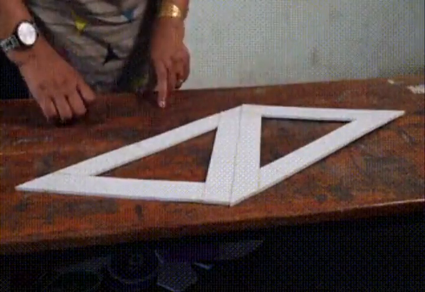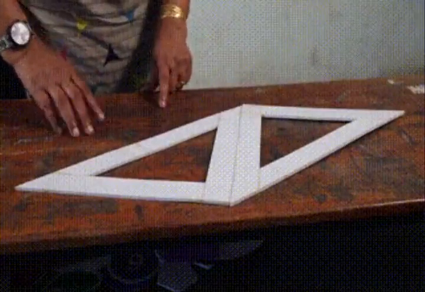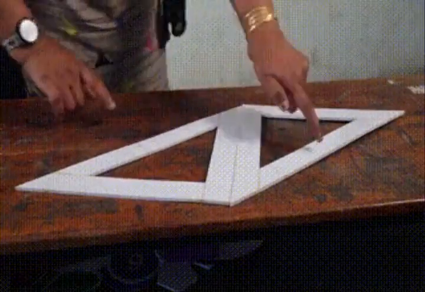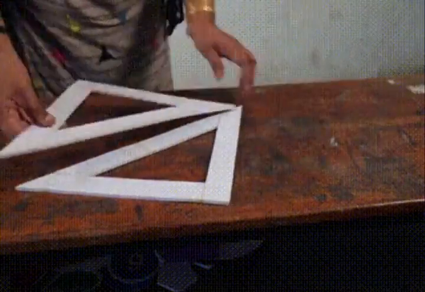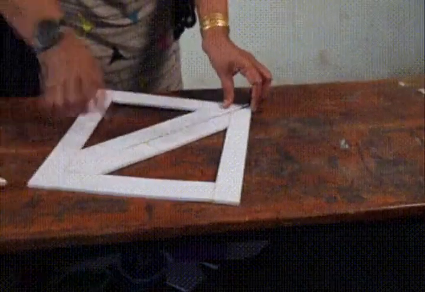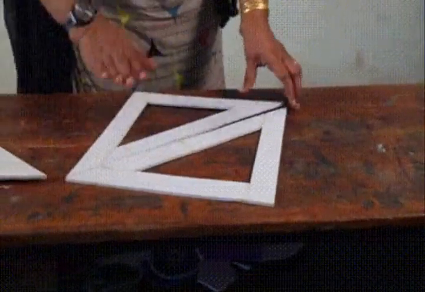Similarly, we can name the triangles in terms of sides. All sides are equal, equilateral triangle. 2 sides are equal, isosceles triangle. All 3 sides are different, scalene triangle.